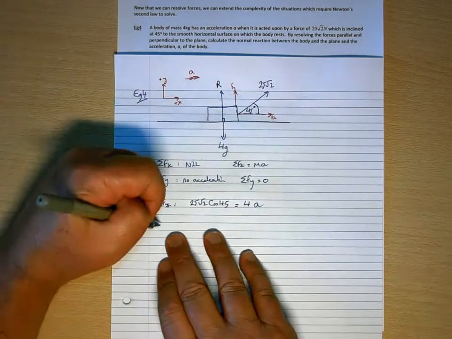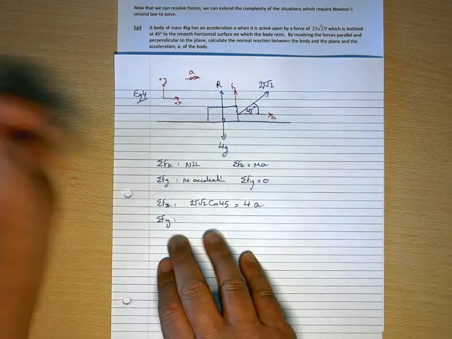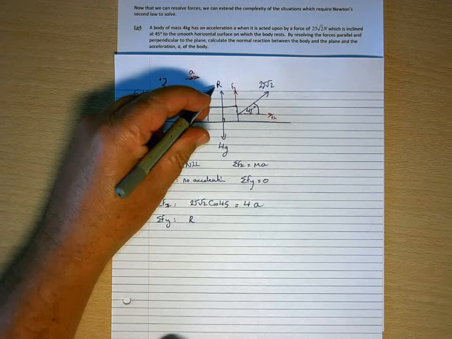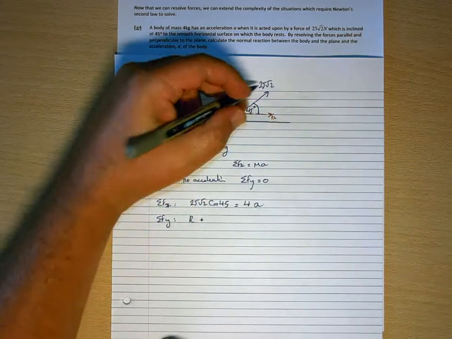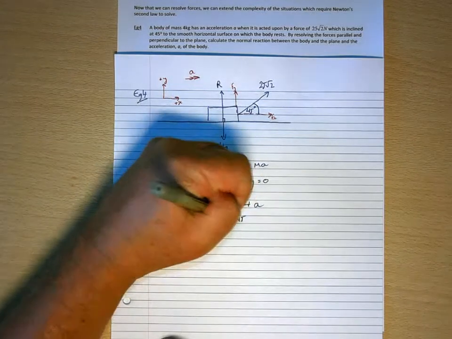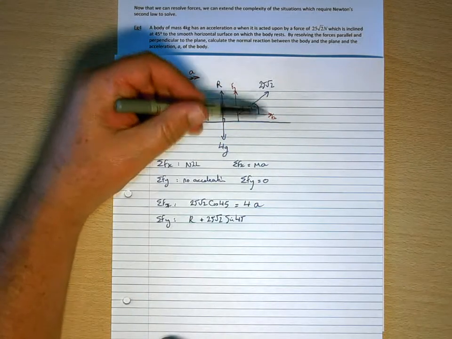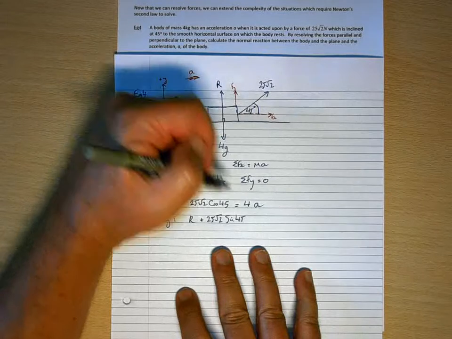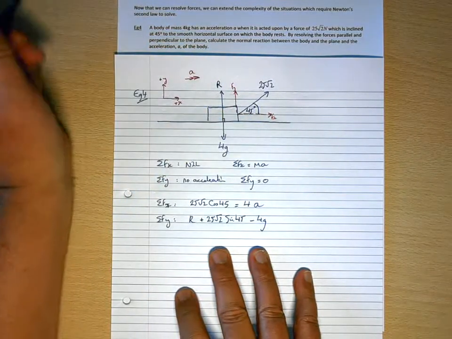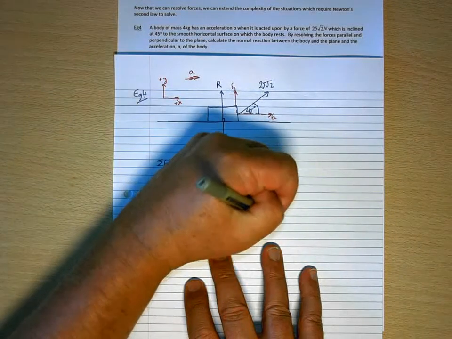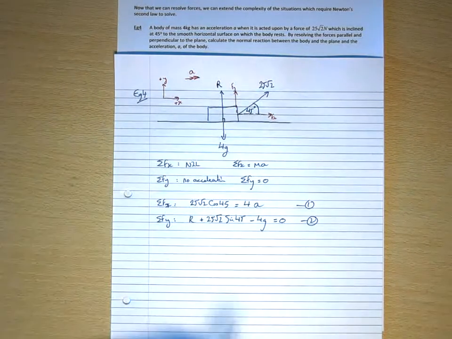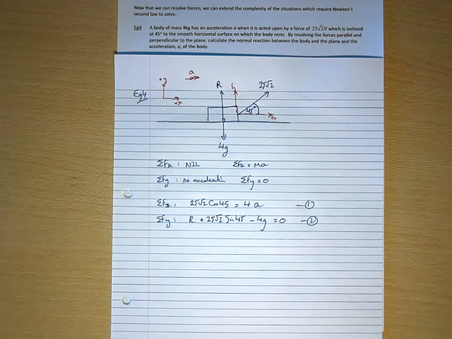and then move over to calculating the unknowns. So that's going to give me my a, and then when I resolve in the y direction, I've got positive R plus 25√2 sin 45, that's the opposite of the 45, minus 4g, acting entirely in the negative y direction, equals 0. So from equation 1 I can get a.